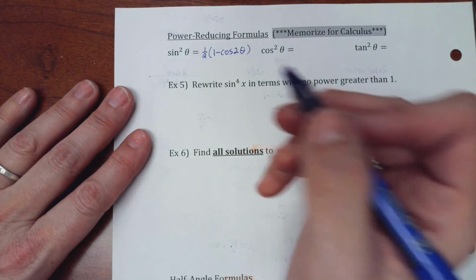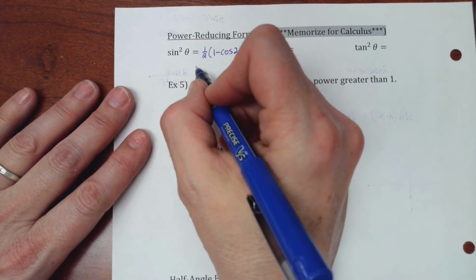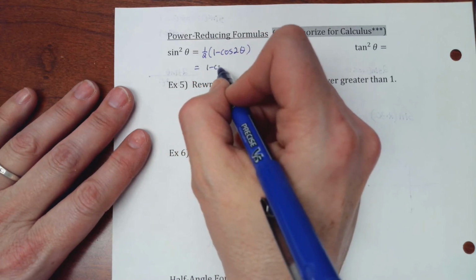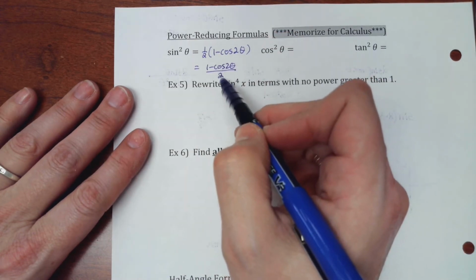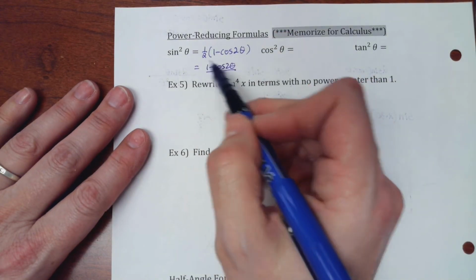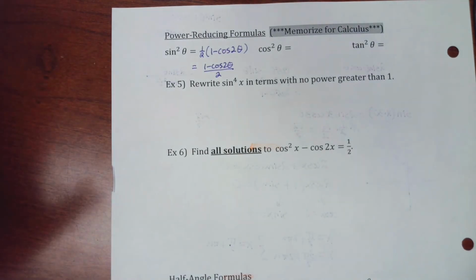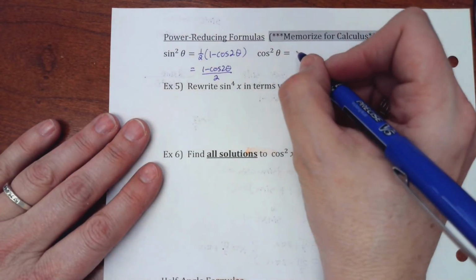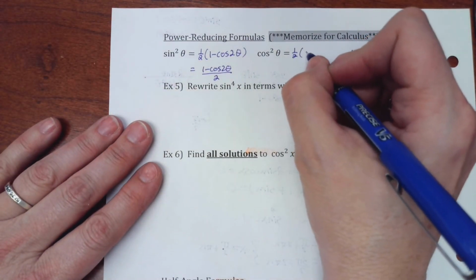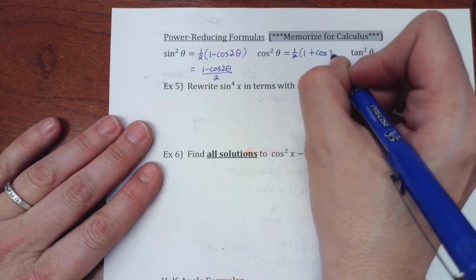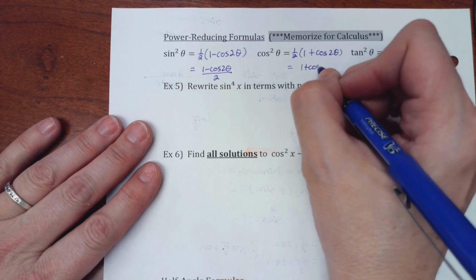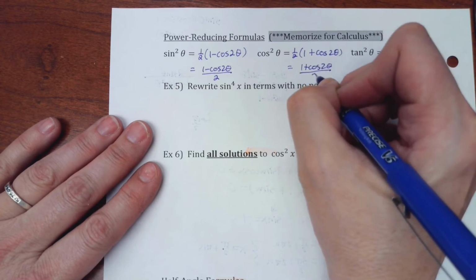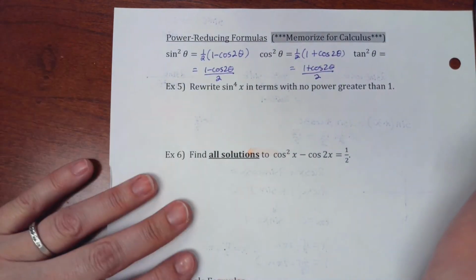Now you could write that way, or you could write it like this. You could also write it as 1 minus cosine 2 theta all over 2. So you could bring the 2 out front, or you could leave it like that, depending. It doesn't matter. Over here, it's the same thing, except it's 1 plus cosine 2 theta. So you could also write it like this, 1 plus cosine 2 theta over 2. So it doesn't matter how you write it, that's just how it is.